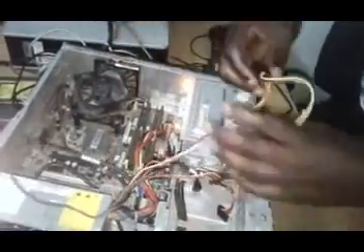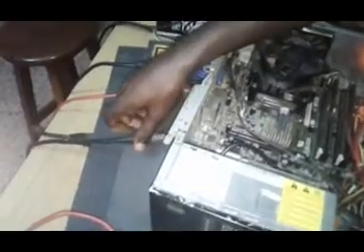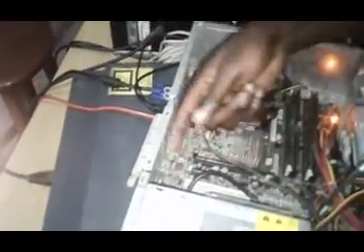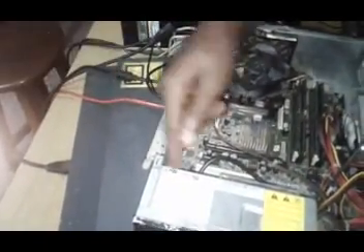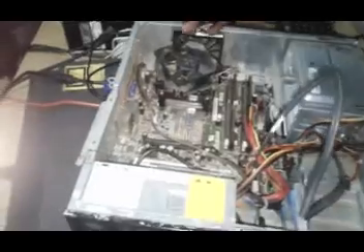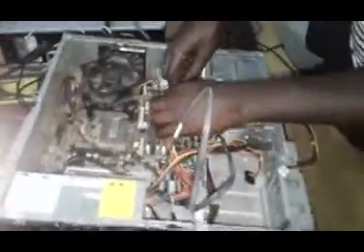And then we have what we call a power supply. A power supply is used to convert alternating current that comes from the mains into direct current, which is the lower voltage, the 12 volt voltage.